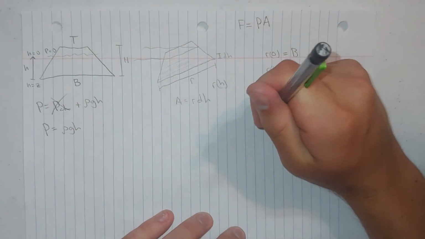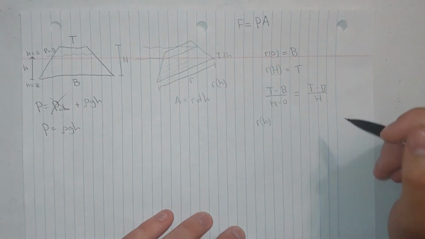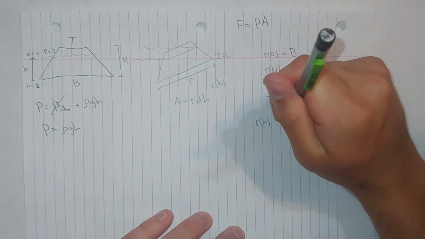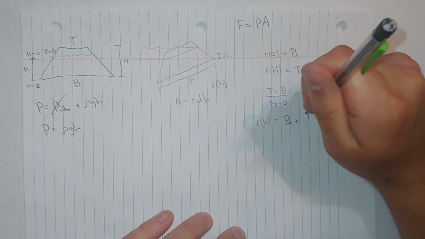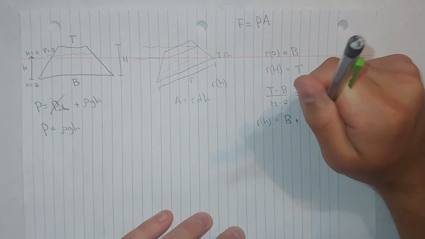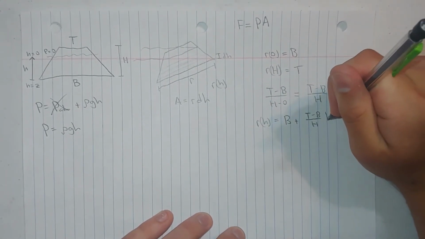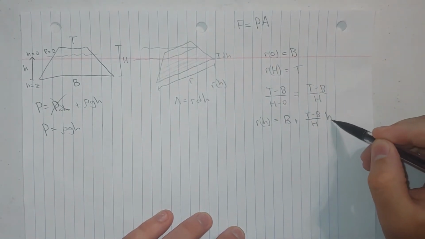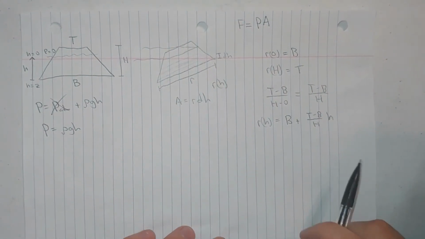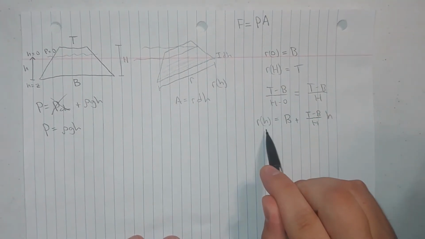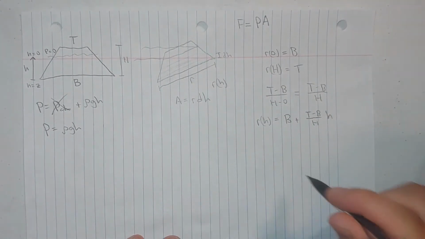So we're ready to write our function now. r of h is equal to, starting at the bottom, B, plus our slope, T minus B over capital H, times however high up you are on the dam, h, or height. So we have an expression for our width, and we know our height dh, so we can plug r of h directly into r.